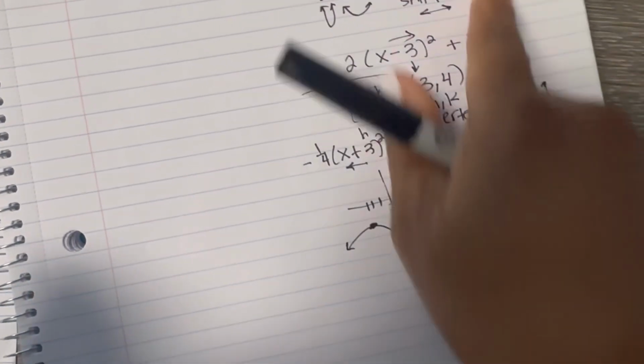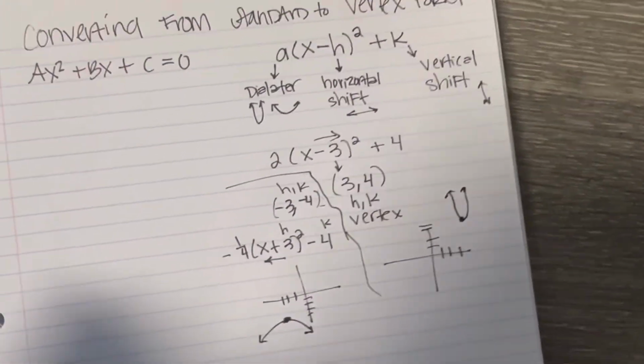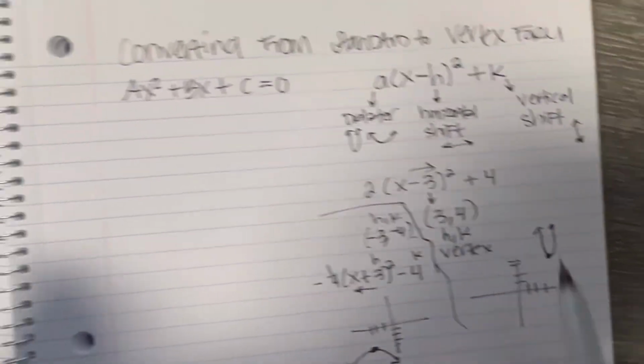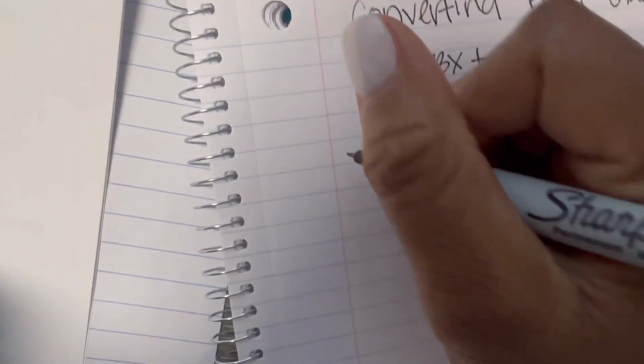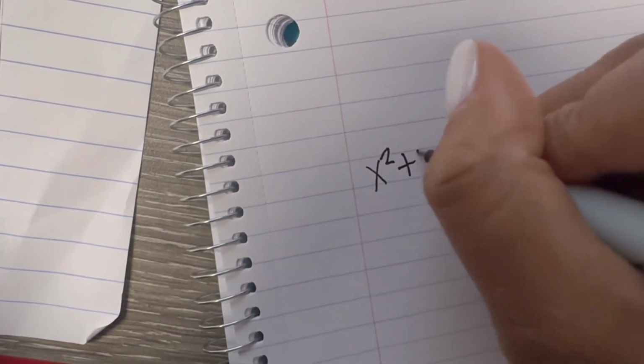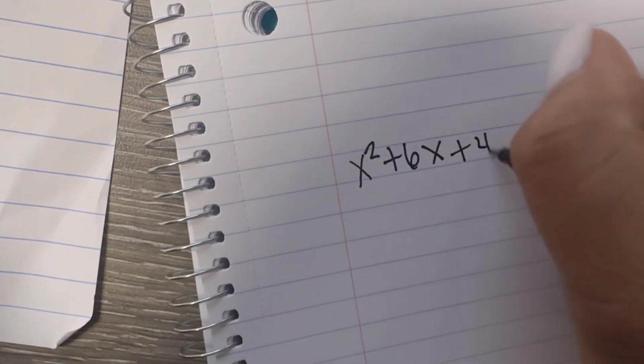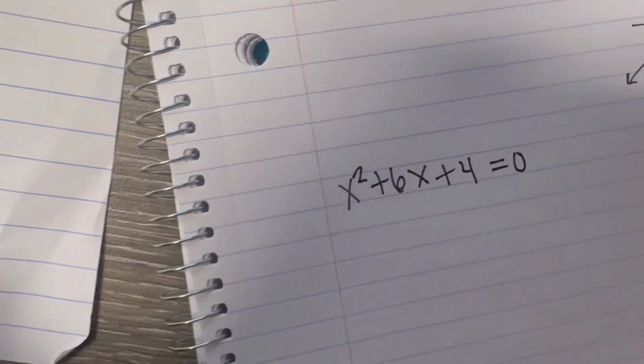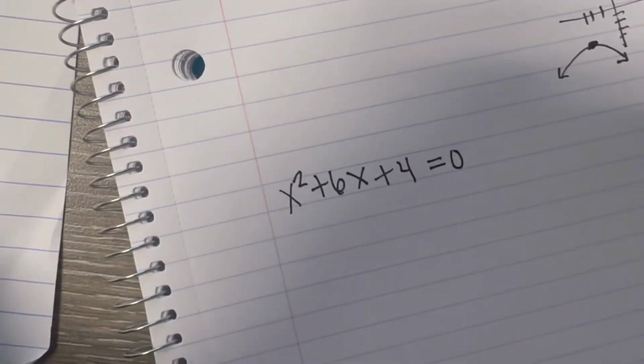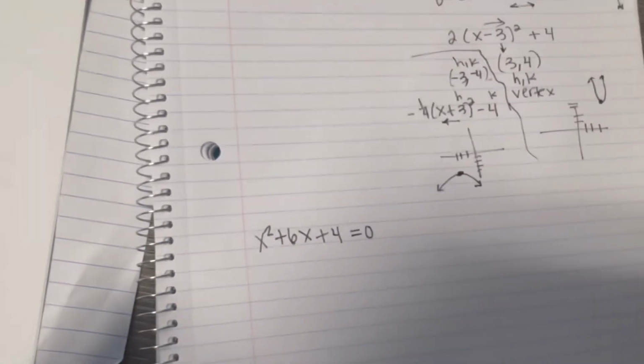So that's what vertex form is. It tells us a lot about our parabola. You can graph it easily. So how do you go from standard form? Say you have, for example, x squared plus 6x plus 4 equals 0. We want to easily graph this. Well, you could easily graph it, obviously, using technology, and I'll show that to you here in a minute, or you could do it by hand. So let's do it by hand, where we complete the square.